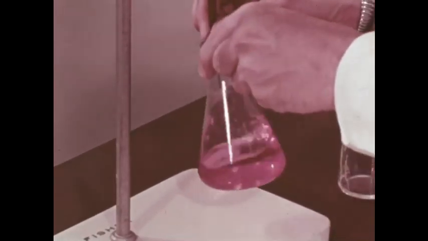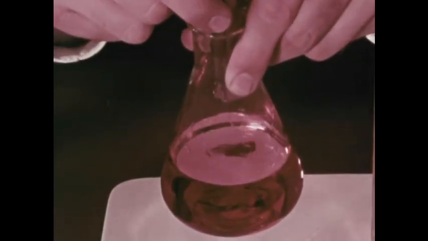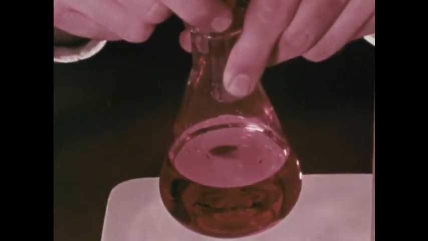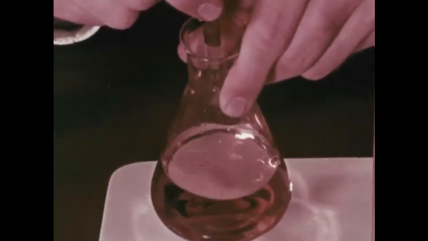Now we drop the base, whose concentration we know, into the acid, whose concentration we don't know. Notice the careful drop-by-drop work. The color changes from red to yellow. The base has completely neutralized the acid.